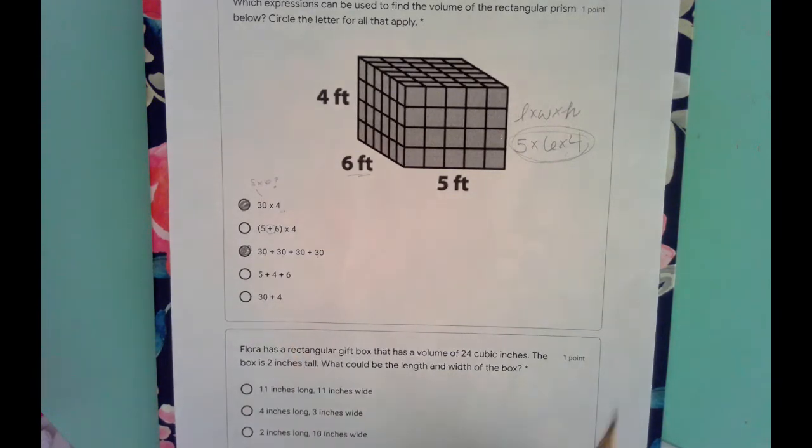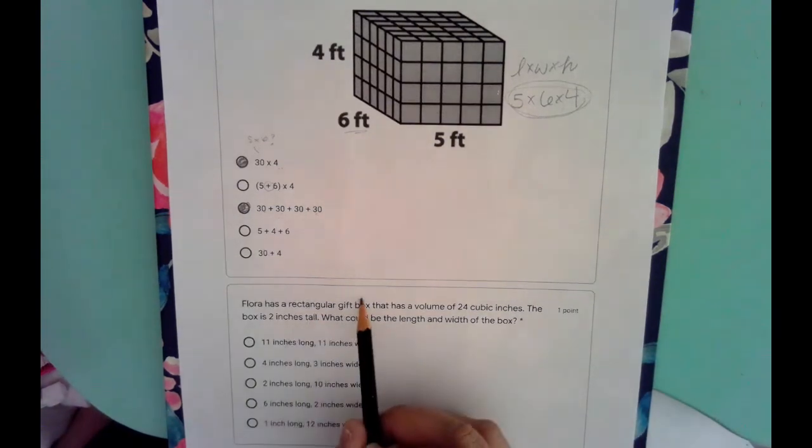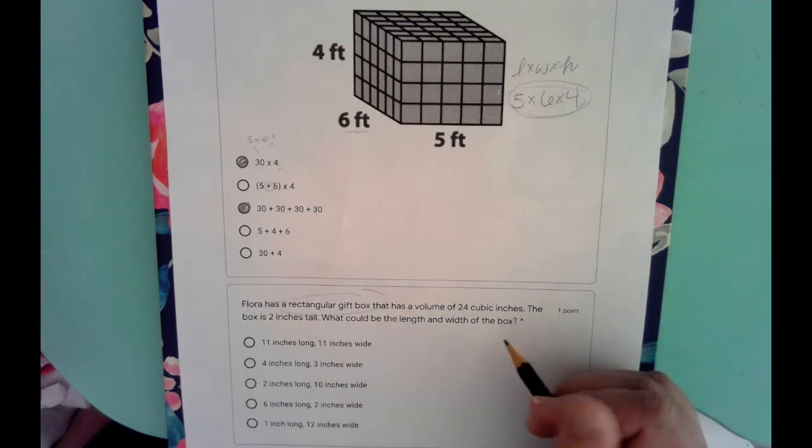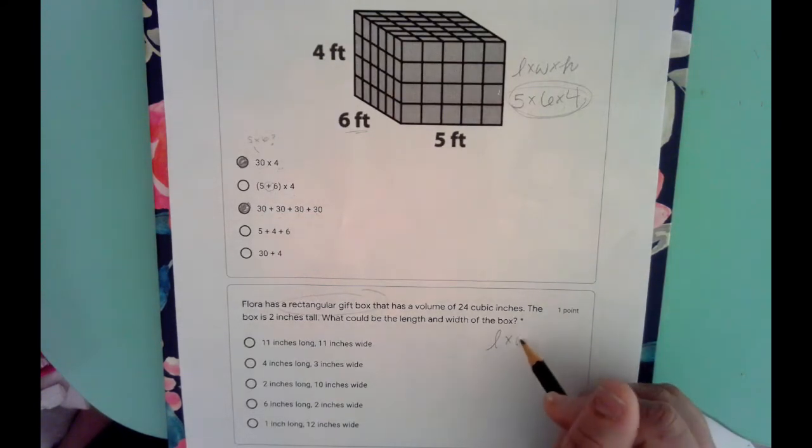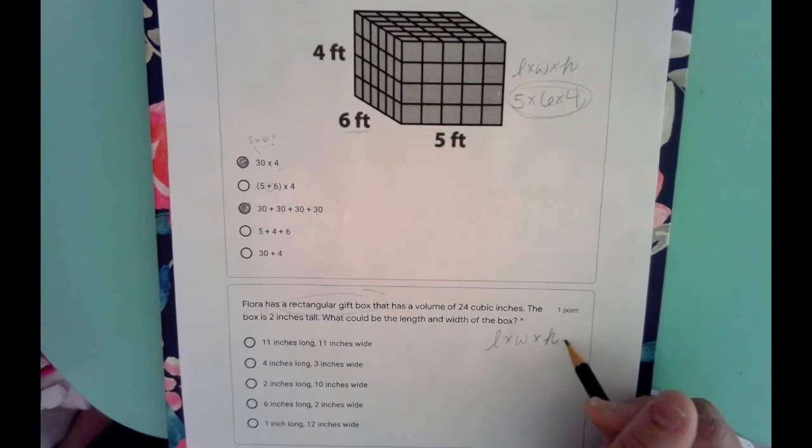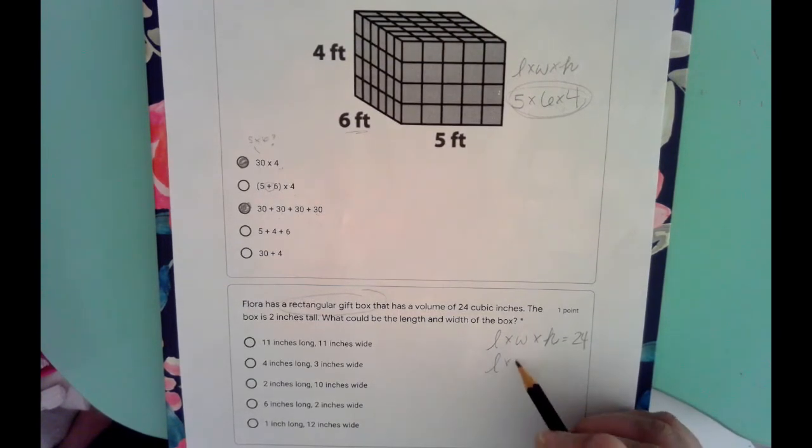Okay, Flora has a rectangular gift box that has a volume of 24 cubic inches. The box is 2 inches tall. What could be the length and width of the box? Okay, now this is where it gets tricky. It says that she has a rectangular gift box that has a volume of 24. So we know that the length times the width times the height equals 24. The box is 2 inches tall. So the length times the width times 2 equals 24.